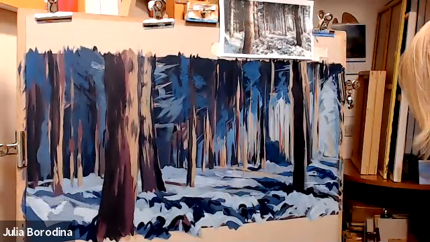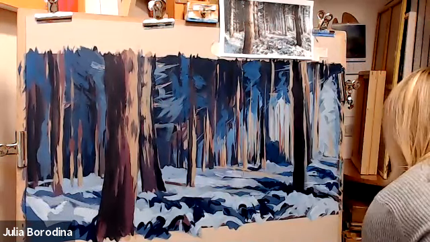A bit more white with my paler ochres, just to have a minor experiment with the snow temperature.